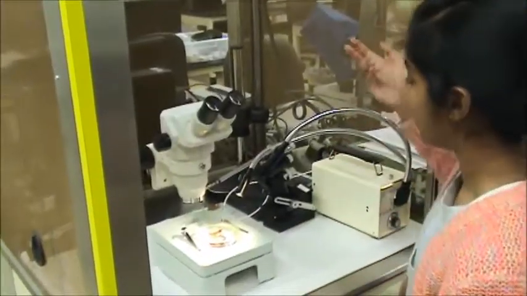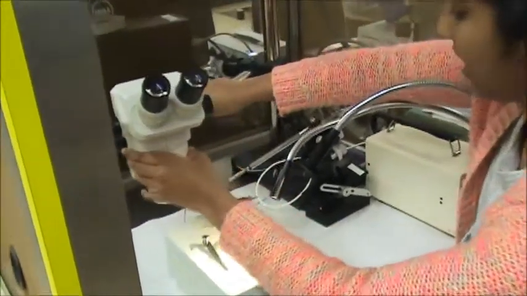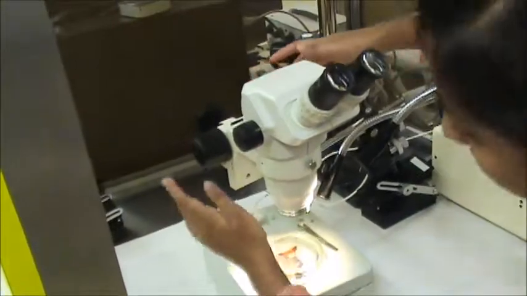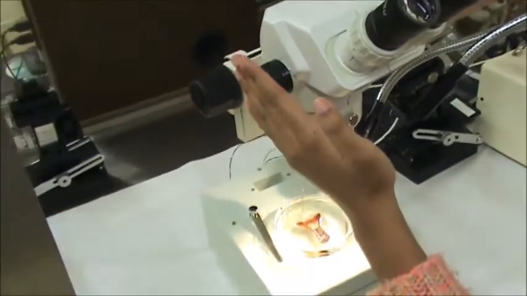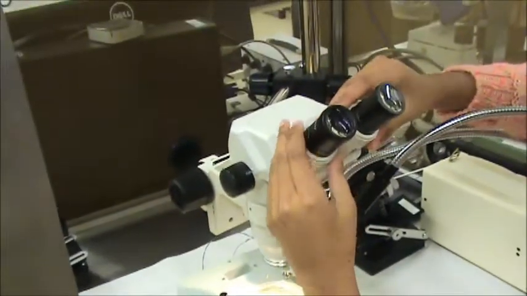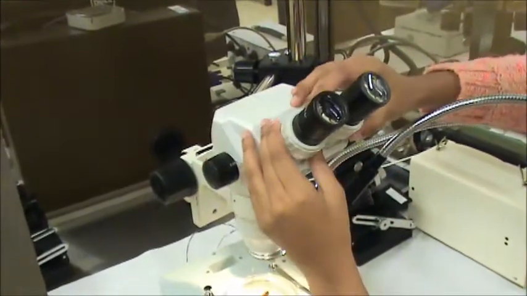This microscope actually has a boom stand, which kind of helps you move around a little bit. And here's the focus knob, here's the zoom, and these are the eyepieces to adjust to your own eyes.